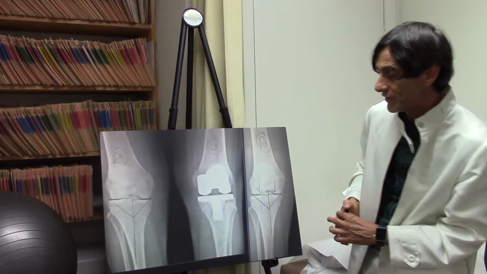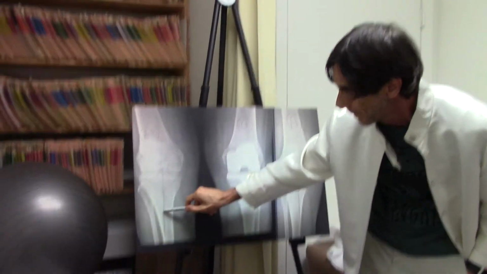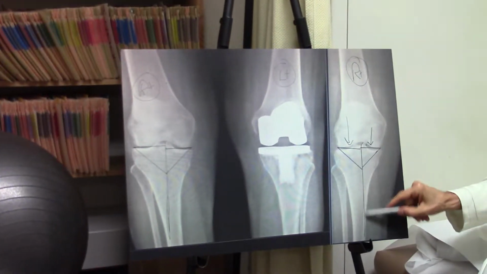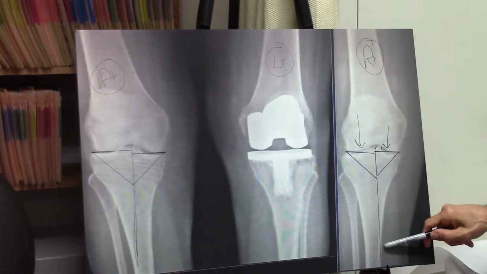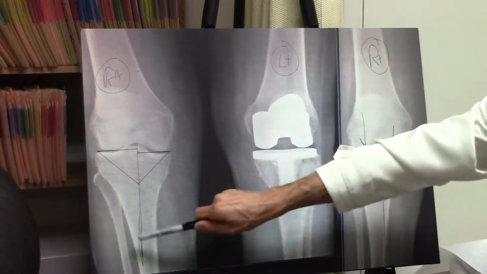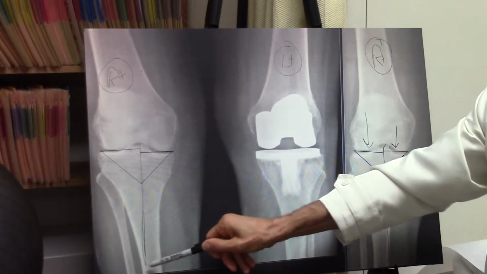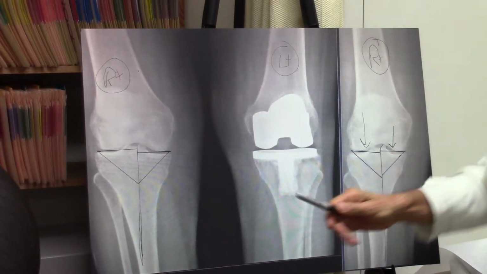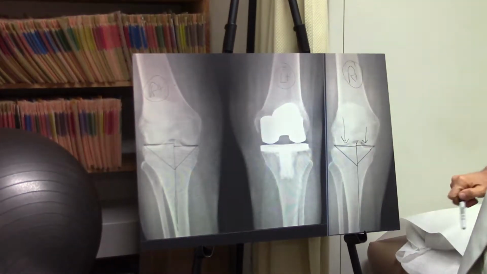Now, this is the interesting thing. Look at the vector line. Look at this one. This is pre, this is post. You can see that she went from knock knee, painful knee, to a vector line which is more towards a neutral to a varus. Now let's look at the triangles. Look how the triangles have changed.